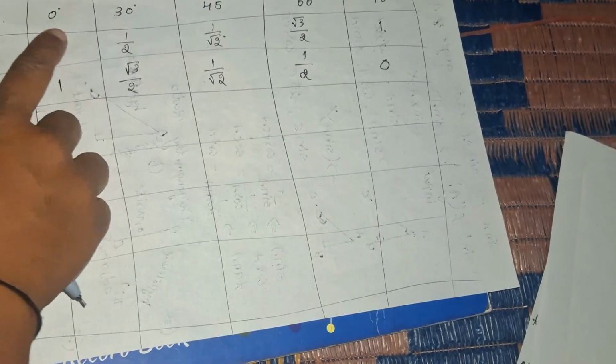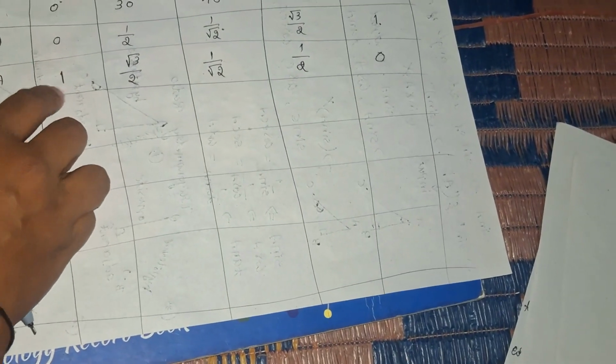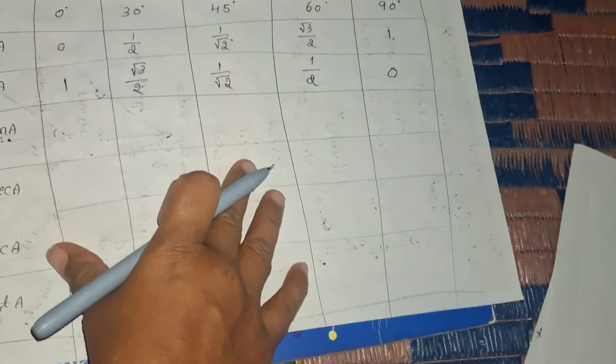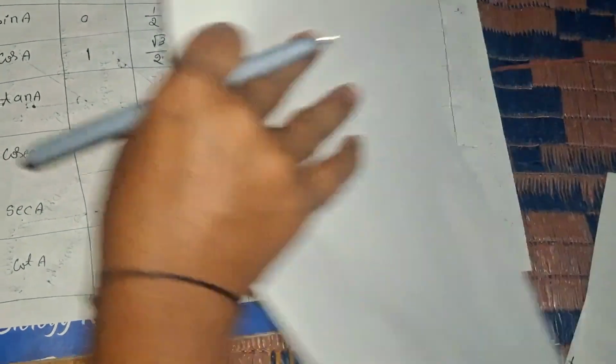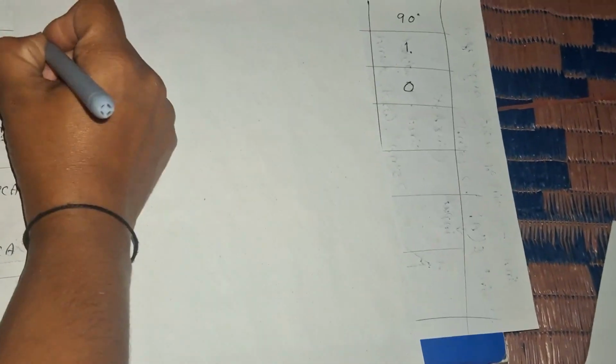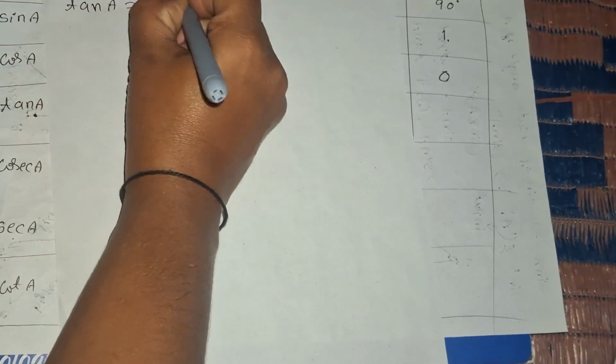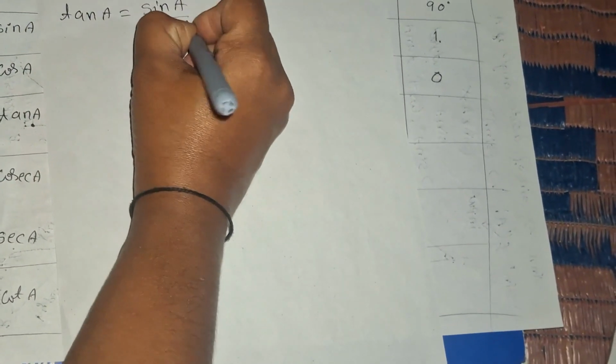Exactly the reverse of sin A is the value of cos A. So understand. Next, what is tan A? Observe, what is the formula of tan A? The formula of tan A is nothing but tan A equals sin A by cos A.